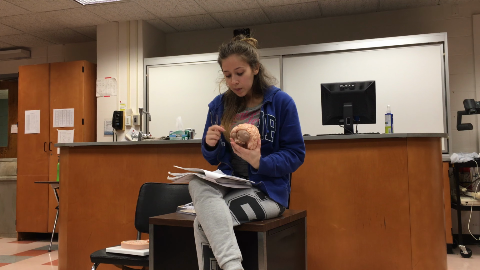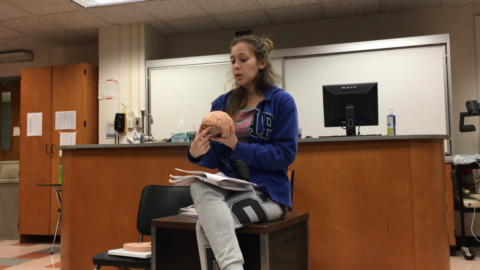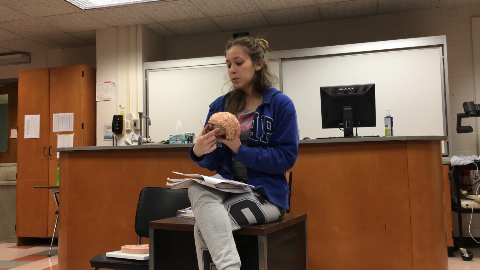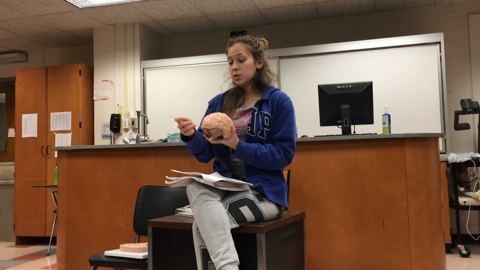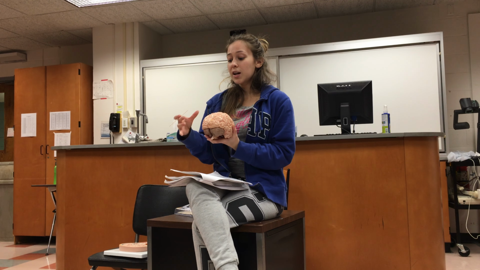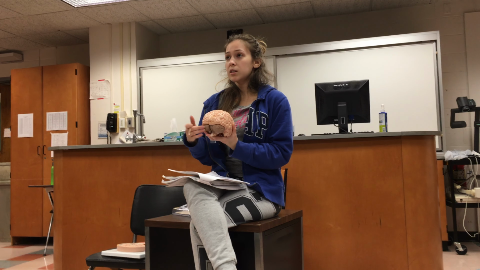This is a totally different thing, that's why it's a different color. This is the cerebellum, and we'll talk about that in a little bit. So this is not the occipital. This is the occipital right here. So that's a little cheat for you guys. If it's the same color, that's the occipital. If it's a different color, that's the cerebellum.